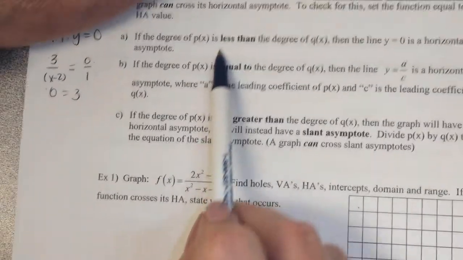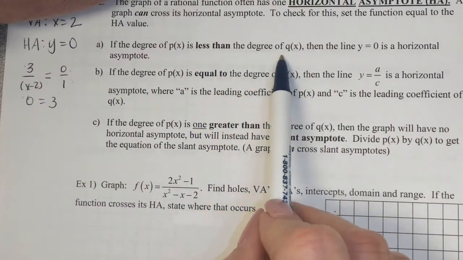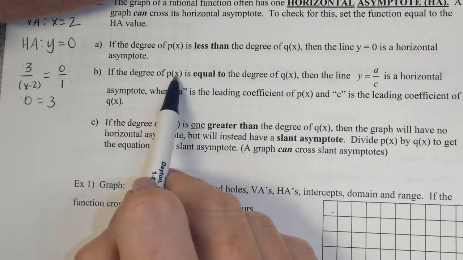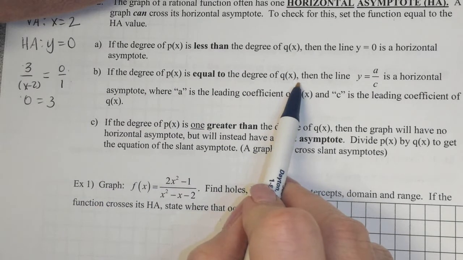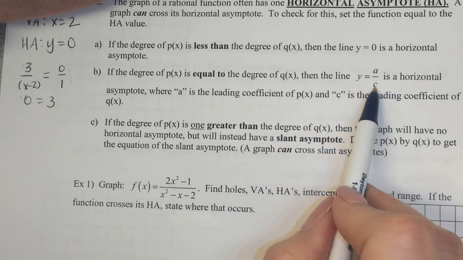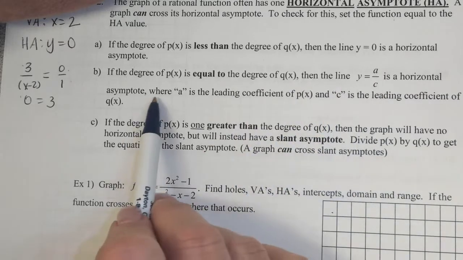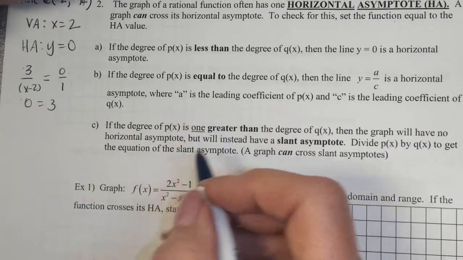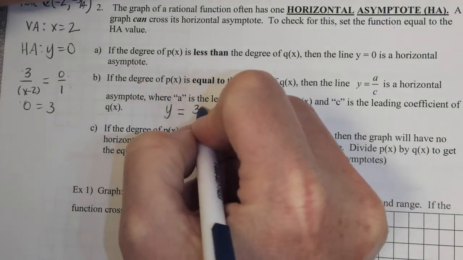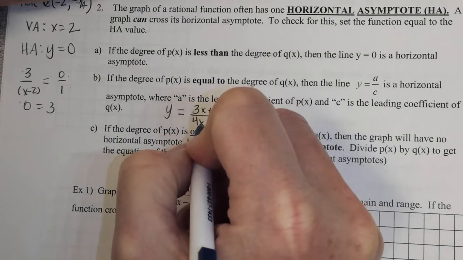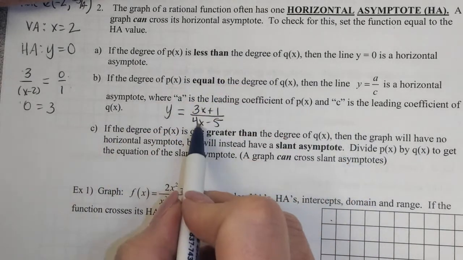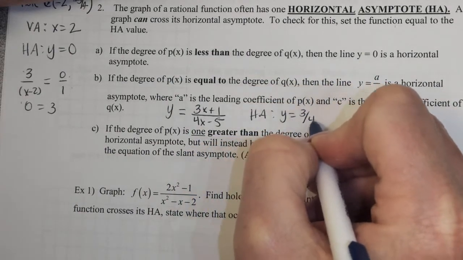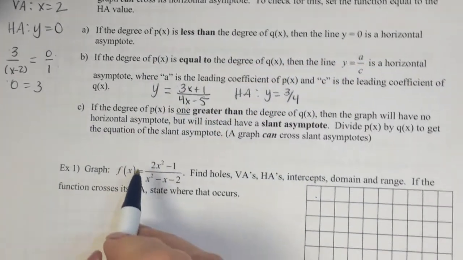So when the degree of the numerator is less than the degree of the denominator, y equals 0. Got to remember that. If the degree of the numerator is equal to the degree of the denominator, then the line y equals a over c is a horizontal asymptote, where a is the leading coefficient of p of x and c is the leading coefficient of q of x. That'd be like this. Let's say we've got (3x + 1)/(4x - 5). As we talked about, same degrees, so that means my horizontal asymptote is y equals 3/4. This lead coefficient divided by that.